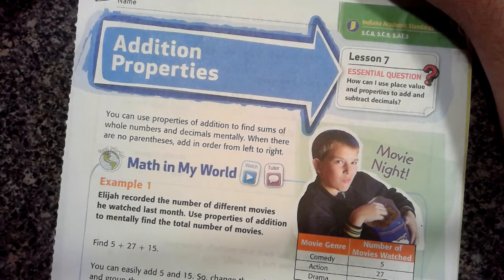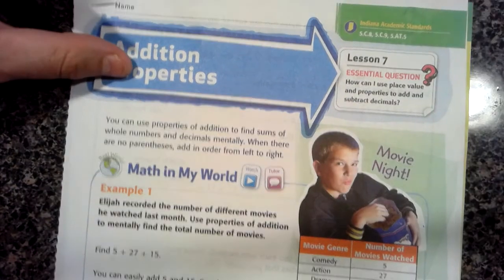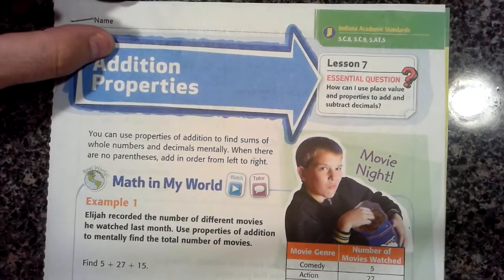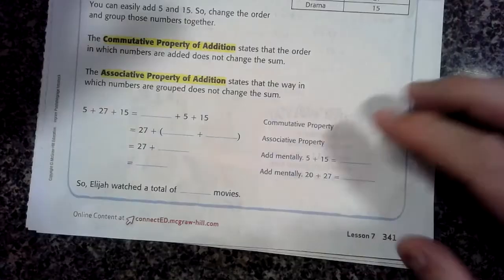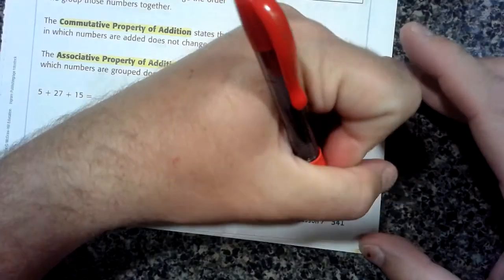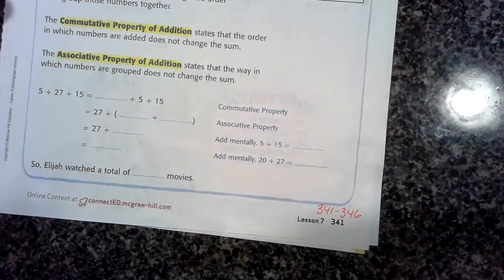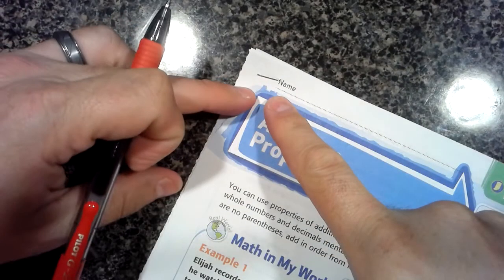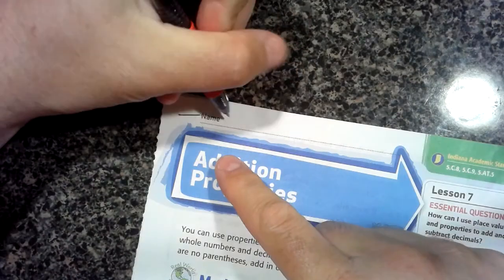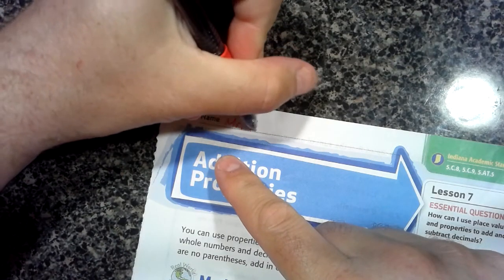All right, guys, welcome to Chapter 5, Lesson 7. You can find these pages on 341 to 346. You'll need to tear those out of your workbook, put a staple right there in the upper left-hand corner, and then put your name here at the top. That's the first thing you need to do.